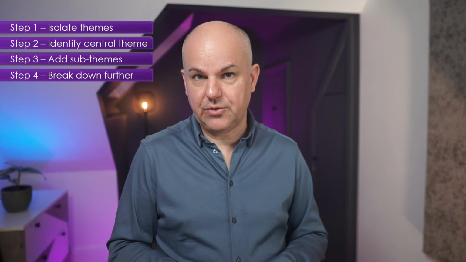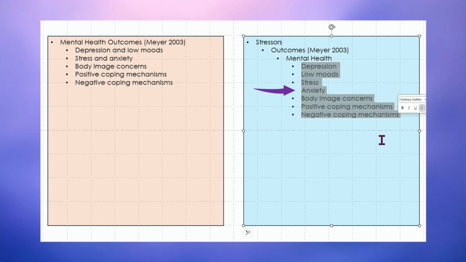Step 4 is about breaking down the structure further. When we have a long list of something, like in this case we have a list of 7 mental health outcomes, we should try to categorize them into themes. As I often say, I don't like long lists of anything, simply because they are descriptive. In order to transform this list into analysis, what we have to do is to categorize the initial descriptive list. And this requires looking at the list and finding commonalities between some of the items in that list.